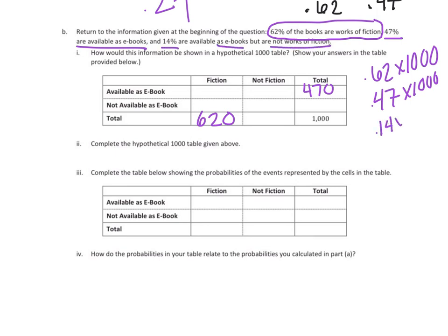So 0.14 times 1,000, of course, is 140. Now where does that go? You can be an ebook but you are not fiction. So ebook but not fiction would be right here, and that's a total of 140. Now, believe it or not, I think you have enough information to fill in the rest of the table. And that's what question 2 says. Complete the hypothetical 1,000 table.